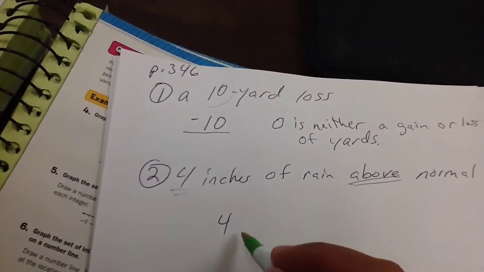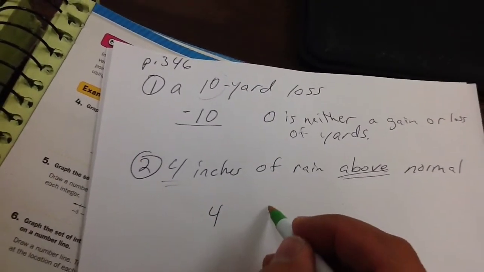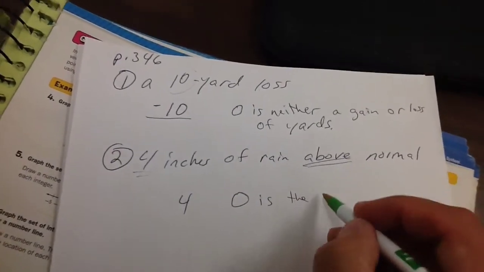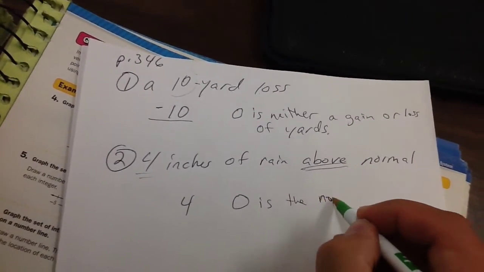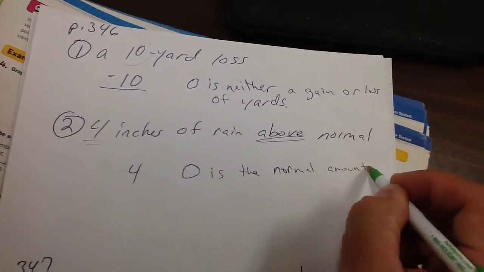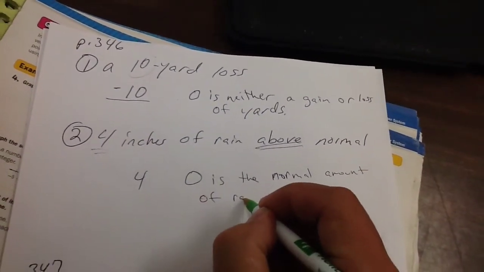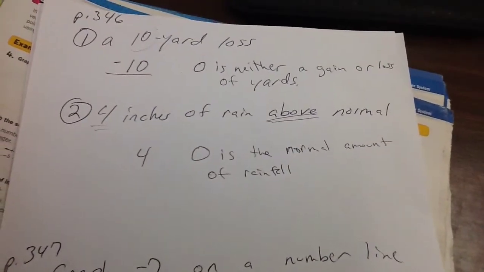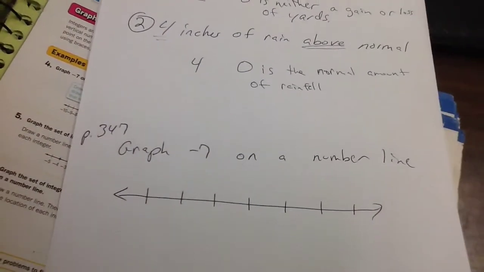All right, and the meaning of 0 in this situation. 0 is the normal amount of rainfall. Okay, and that's it.